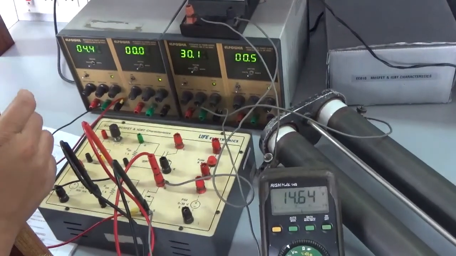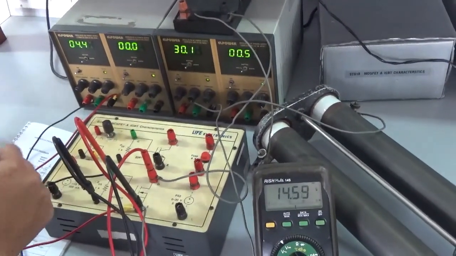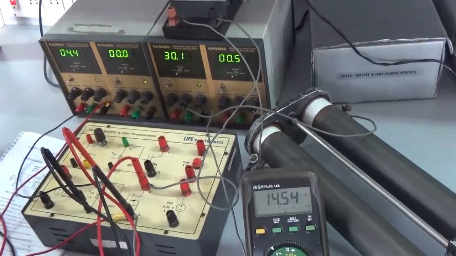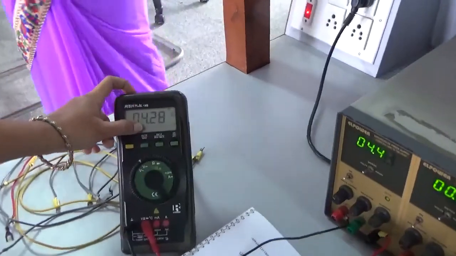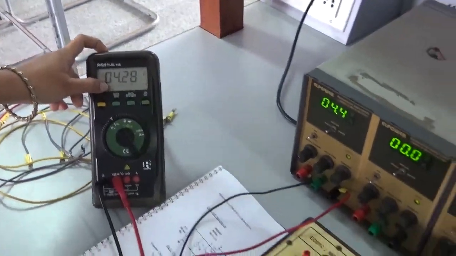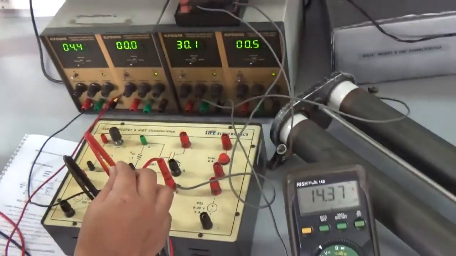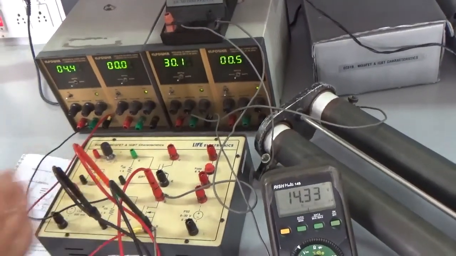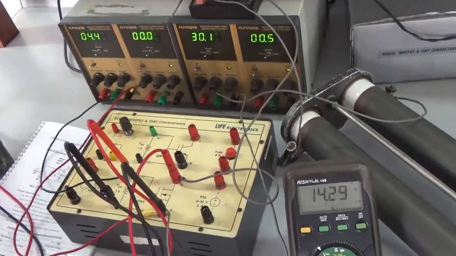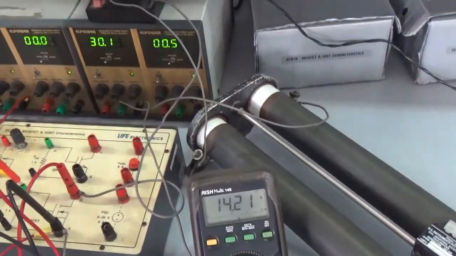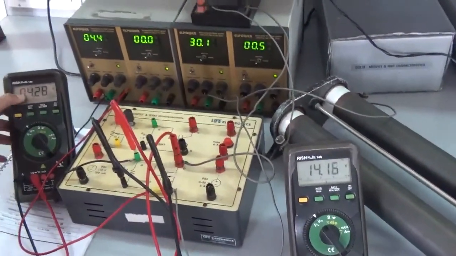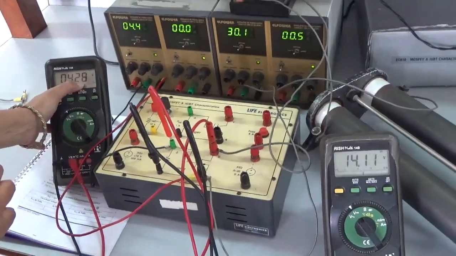the midpoint. Now what we need to do here is note the value of VGS at this point. The value of VGS when we got 50% of the voltage across the MOSFET is 4.28. We need to make a note of this VGS, that is 4.28.